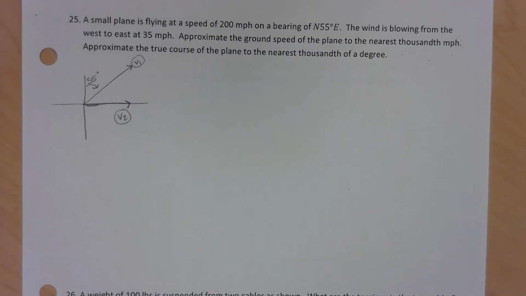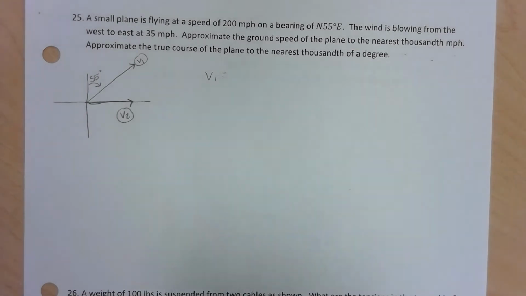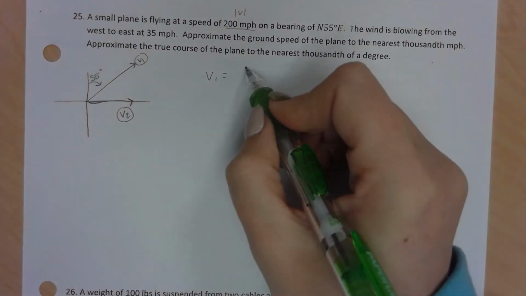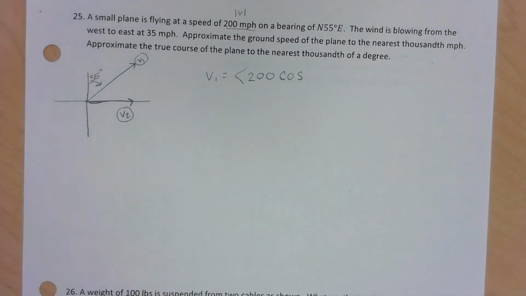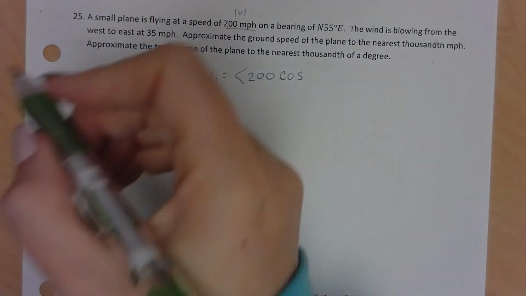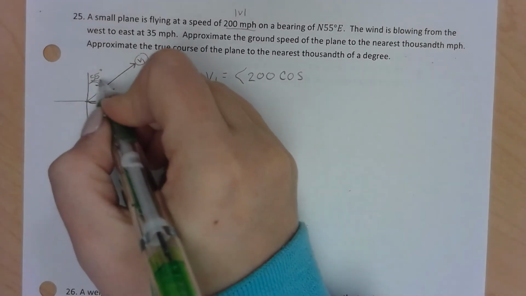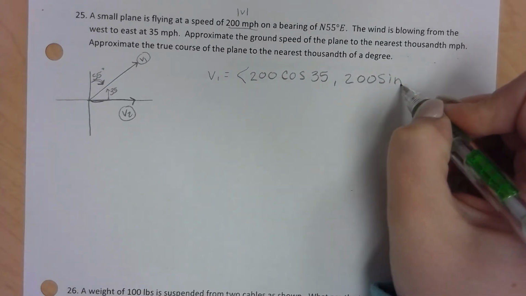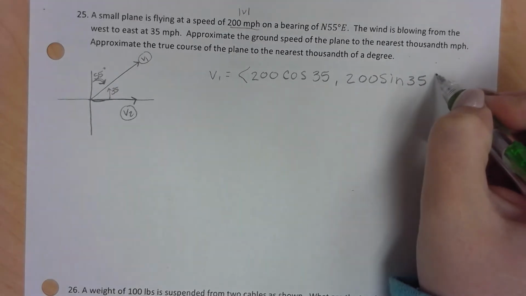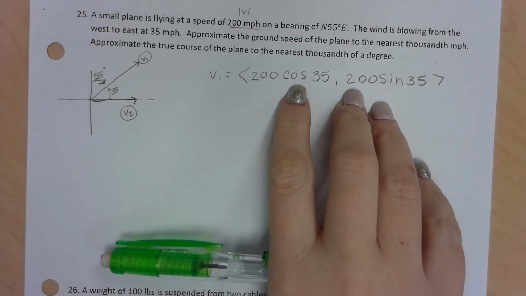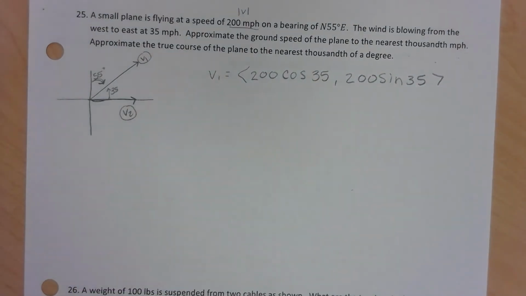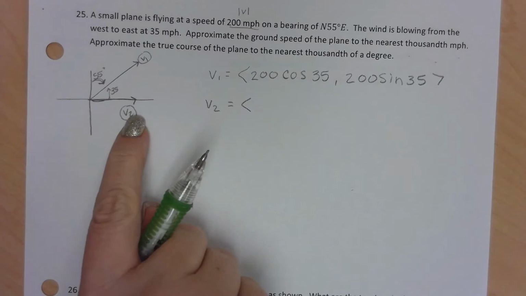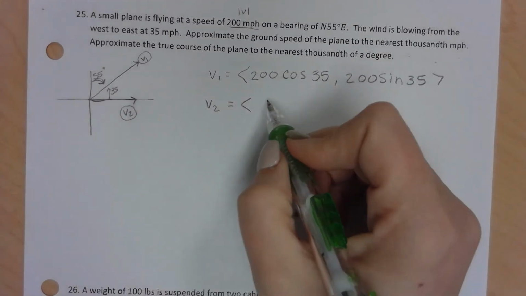So V1, in order to find V1, we're going to have to do some calculations, right? So we know that they're going 200 miles per hour, so that would be the magnitude of V. So we're going to have 200 cosine, however, 55 was this angle that's created here. So this angle would be 35. Remember that these have to add to be 90 because that's a right angle. So cosine of 35 and then 200 sine of 35. Now I'm actually going to just leave them like this for a little bit until we find the resultant vector. Now V2 is going to be, well, it went from west to east at 35 miles per hour. So we went 35 and then up or down 0. So 35, 0.